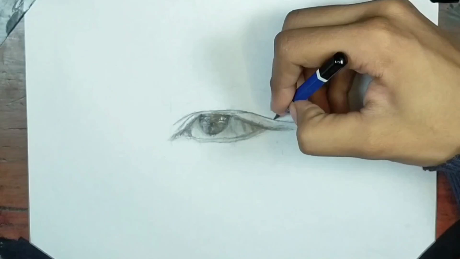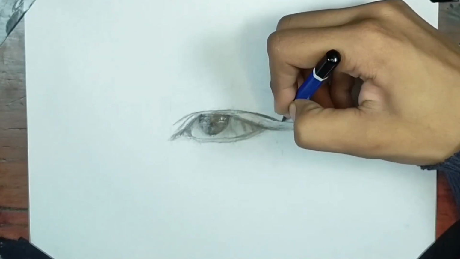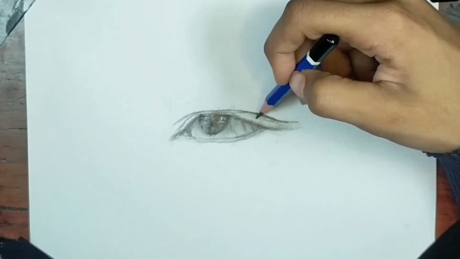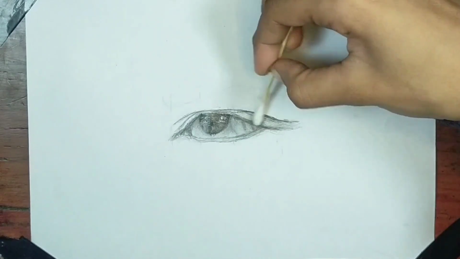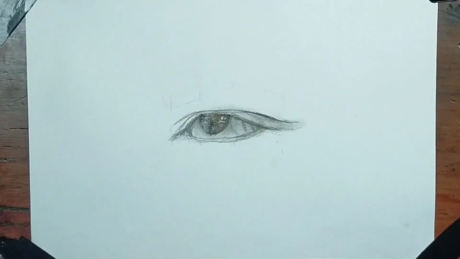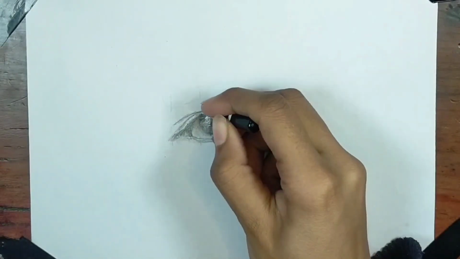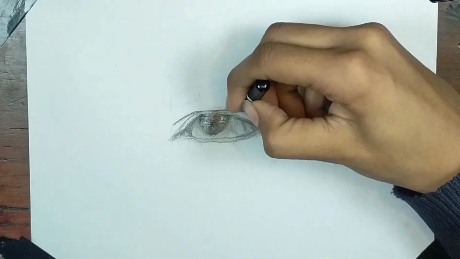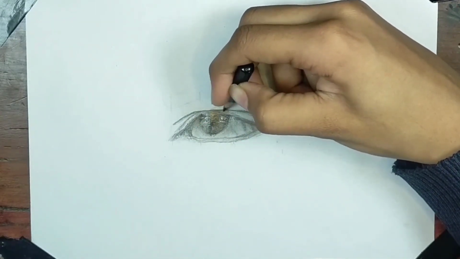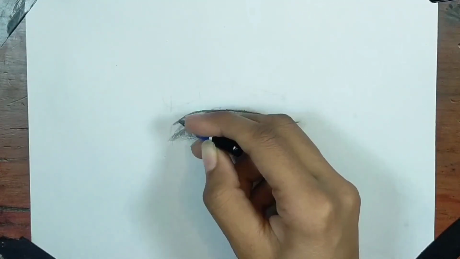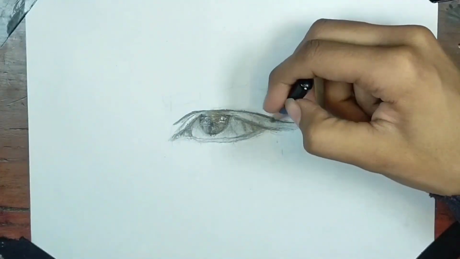Now for the inner corner, no matter whether you are drawing a face, eyes, or anything, always start with the darkest shadows and then slightly go to the lightest. For the inner corner, I first darken the darkest shadows, and then after blending the lightest, I automatically have a layer.